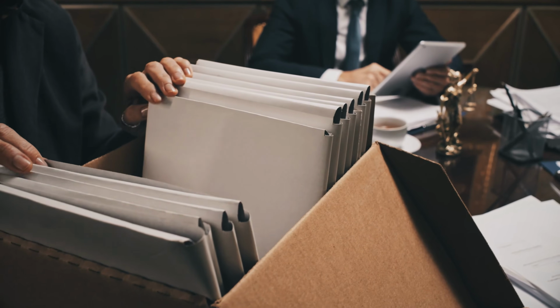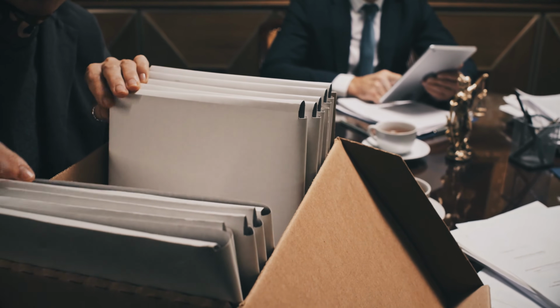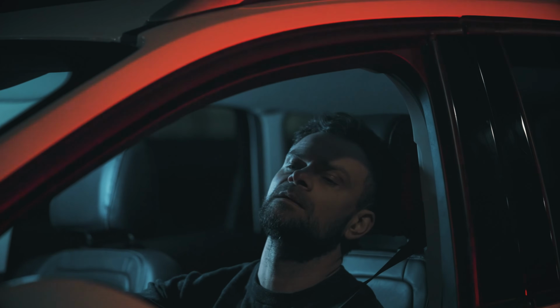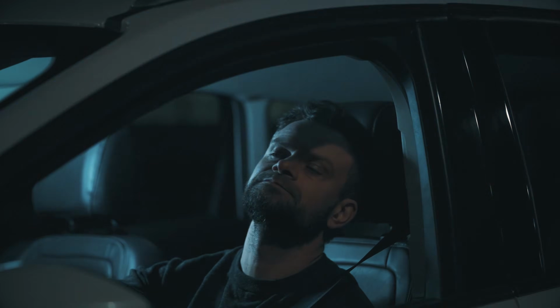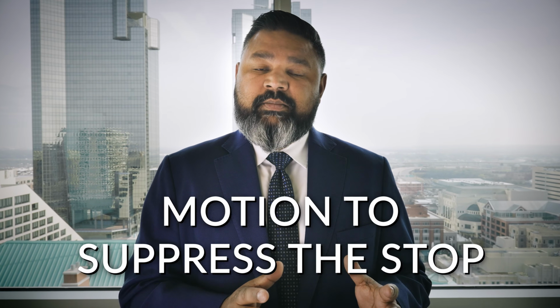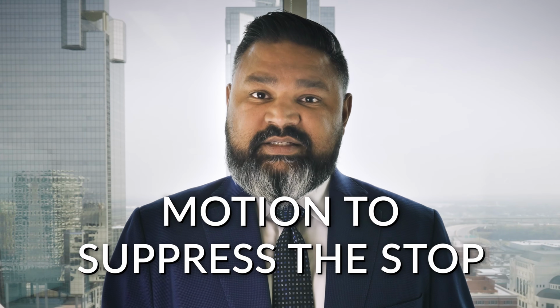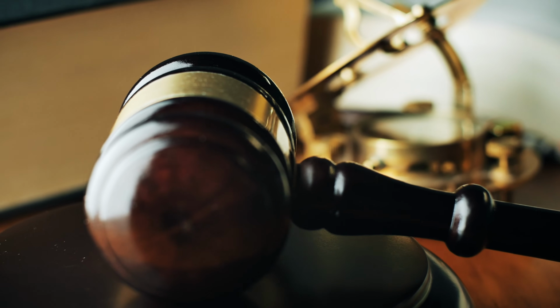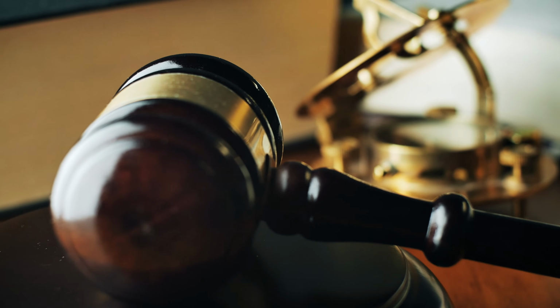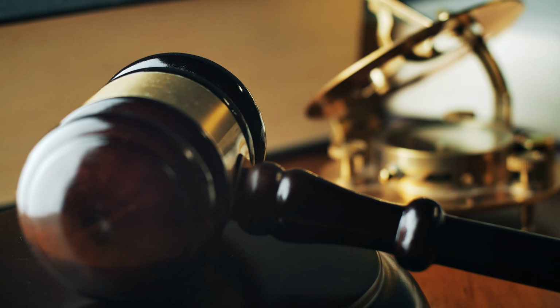In order to stop a person in Texas, an officer generally has to have reasonable suspicion that something illegal happened. That's a very, very low standard. In reviewing the evidence, if your attorney believes that there was not even reasonable suspicion to stop you, then the attorney might file what's called a motion to suppress the stop, asking the judge to consider whether or not that evidence should even come in. That evidence meaning anything that happened after the stop.